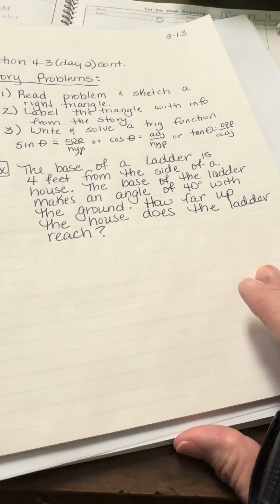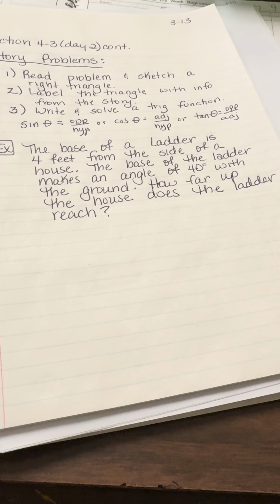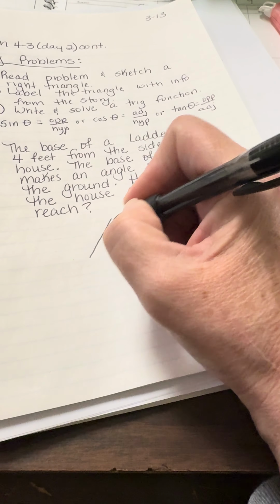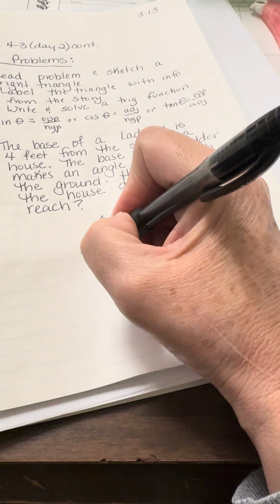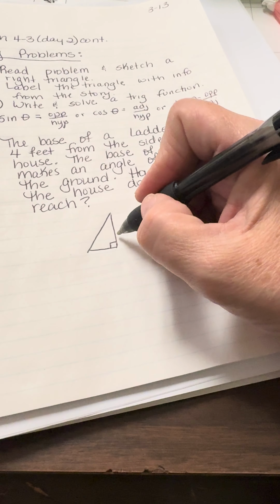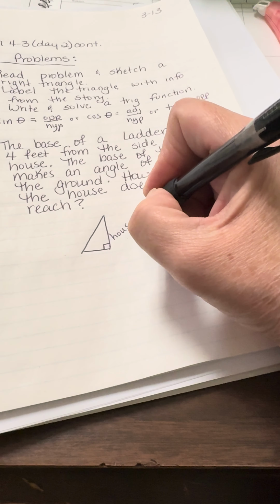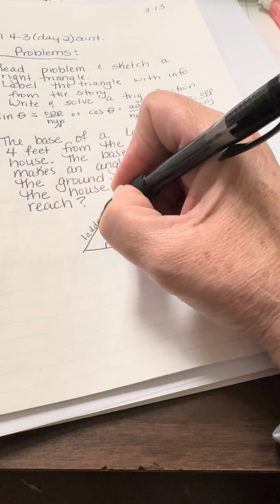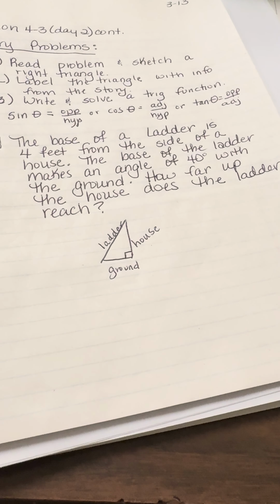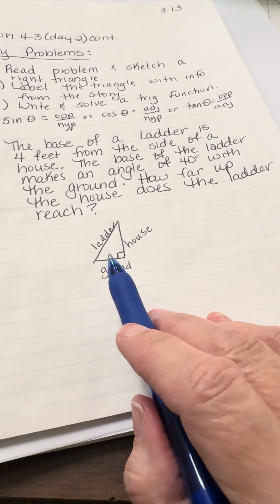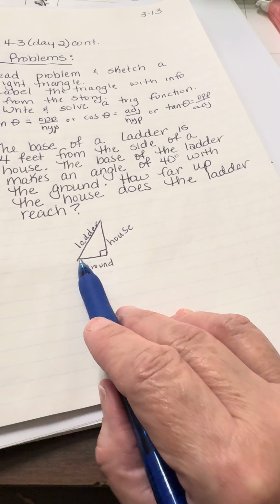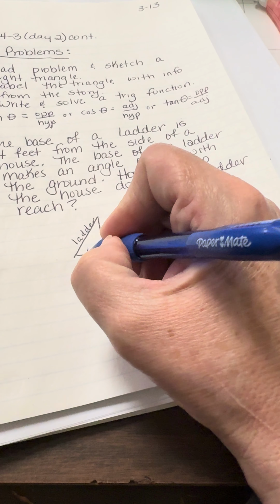So pause if you haven't yet, get it all written down. I'm going right on. So what we have here is a triangle. That triangle is made up of a ladder that's leaning against a house and the ground. So this is going to be our house, and because the ladder is the one leaning, the ladder is the hypotenuse, and then here is the ground. They told us in the problem that the base of the ladder, the bottom of the ladder, is 4 feet from the side of the house. So this is 4.